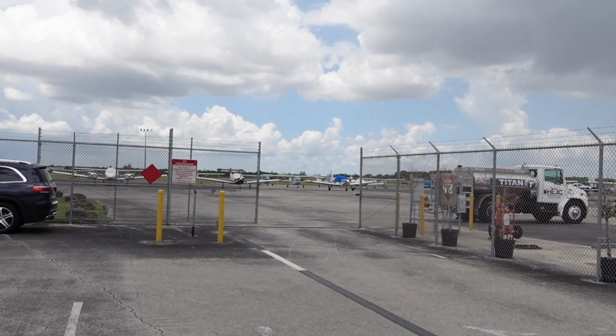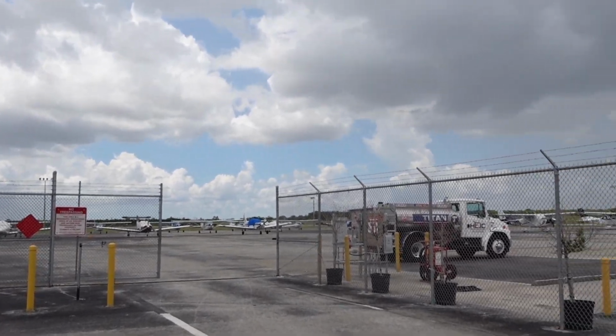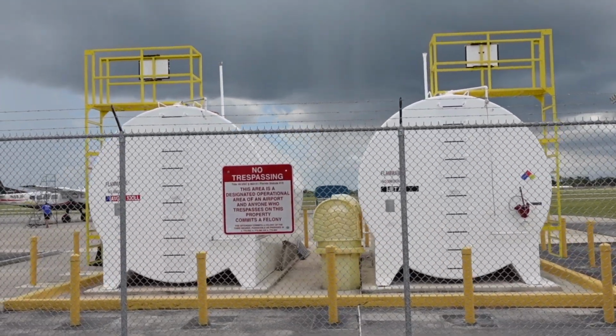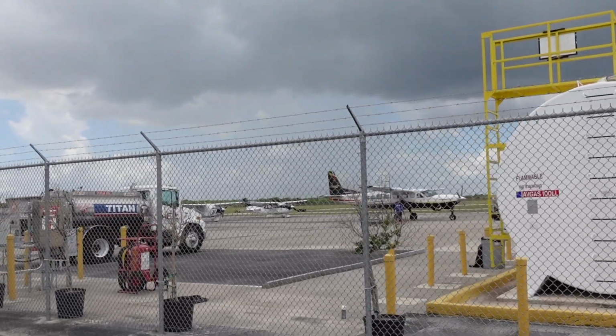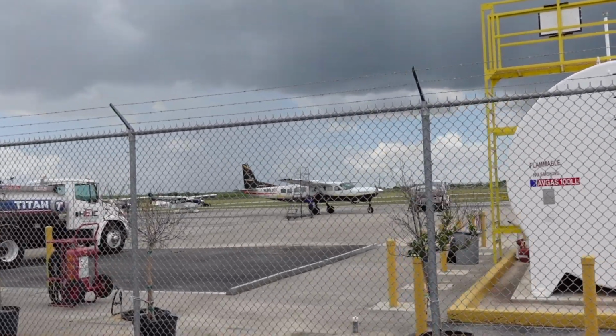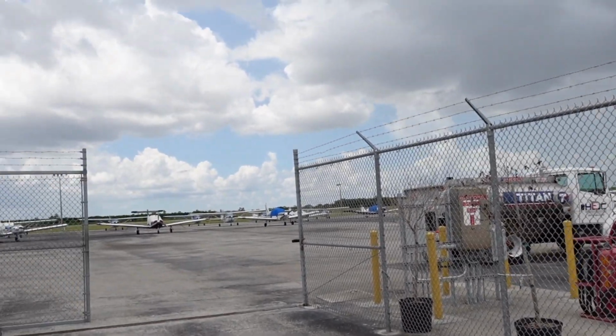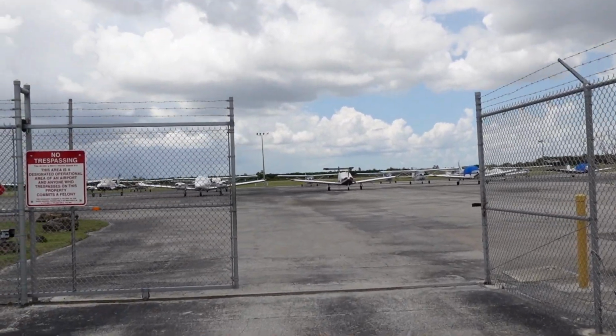So yeah, let's see. Wow, I love this US style, guys. Look. Our gas. The airplane was there, the refueling, and nice, beautiful planes.